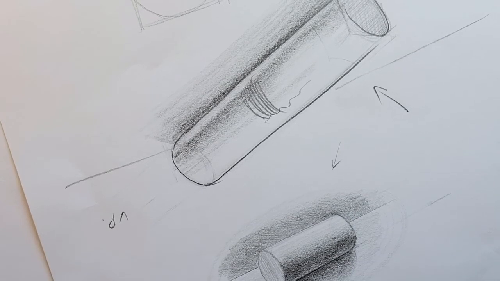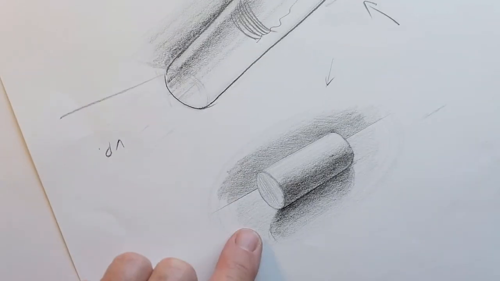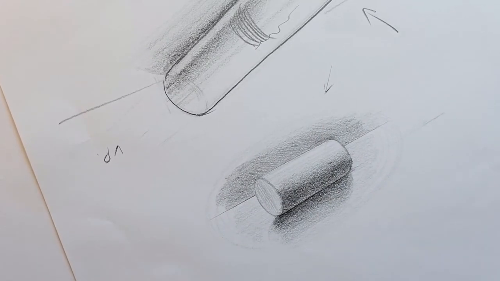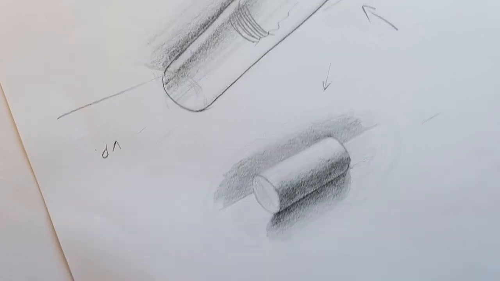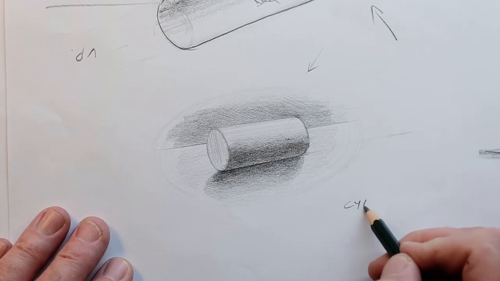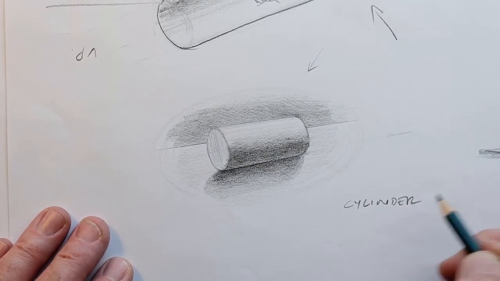And this shape here is now distracting. That's not correct. You wouldn't see a line there, you'll just see tone falling off. Falling off means fading. Something like that. Alright, so that's approximately how you would do a cylinder.